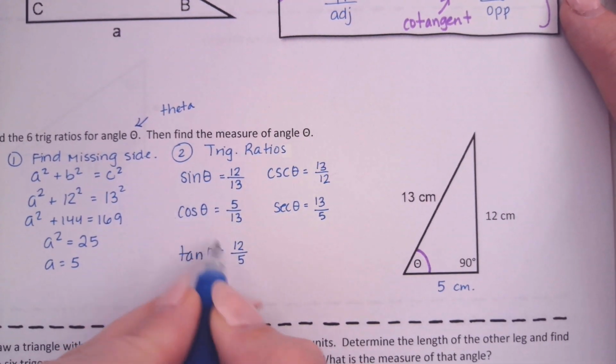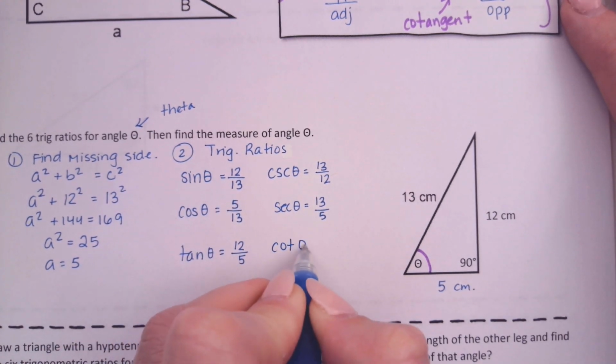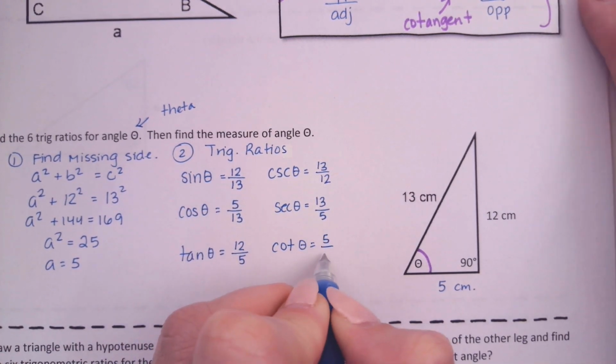And then lastly, cotangent is the reciprocal of tangent. So it would be 5 over 12. Good.